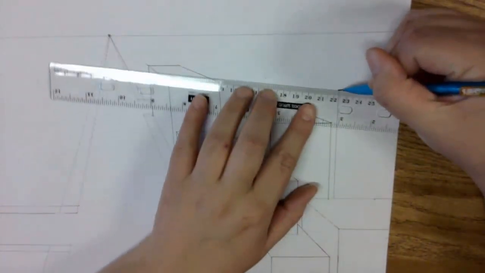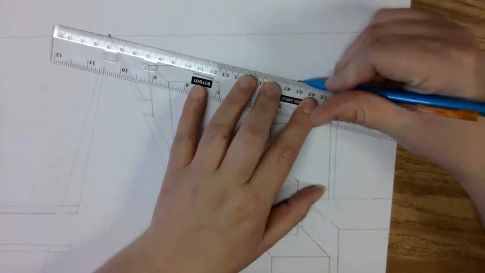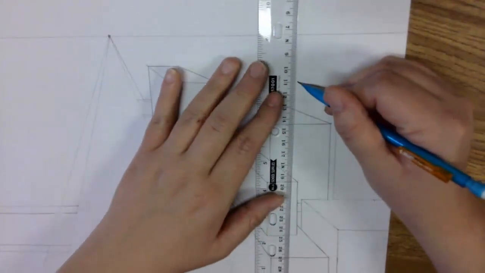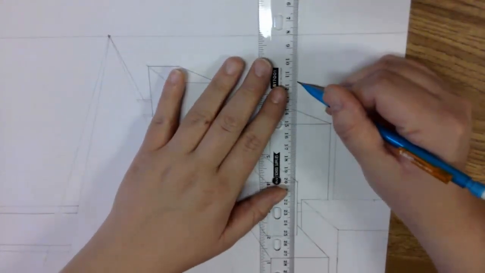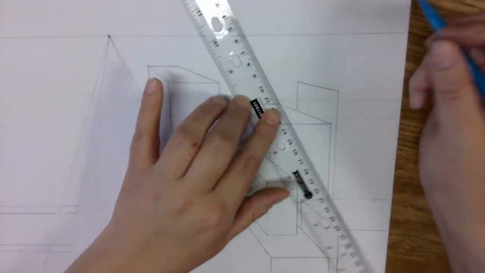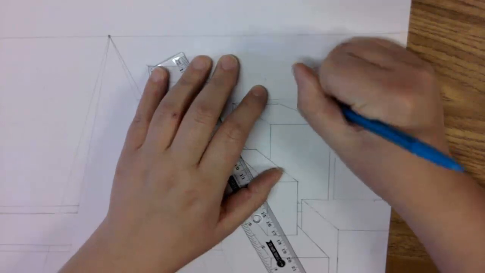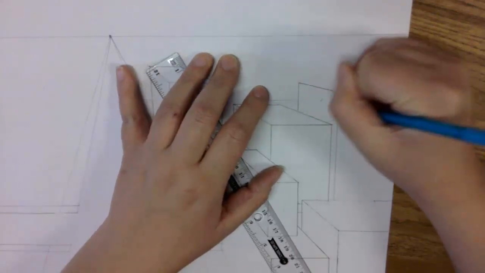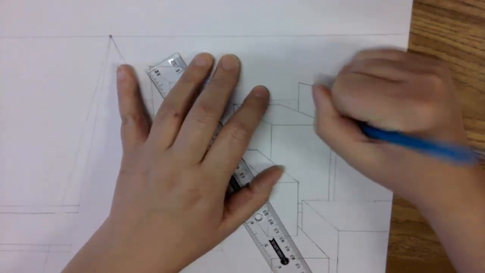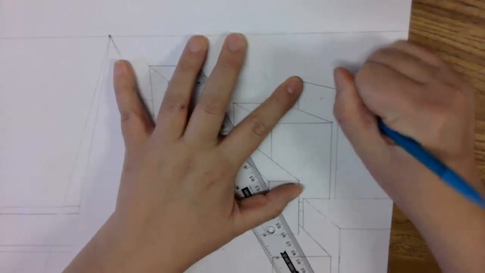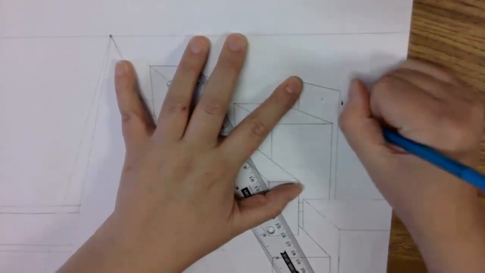Then make it that wide. I'm going to go ahead and erase this because I don't need it. In all honesty, I'm not going to need this either, but you can wait till you draw your line if you want.